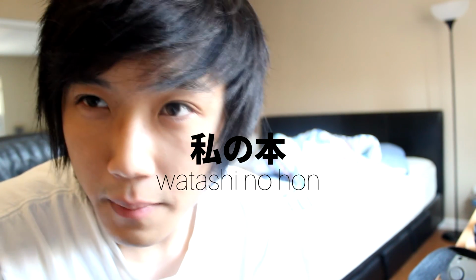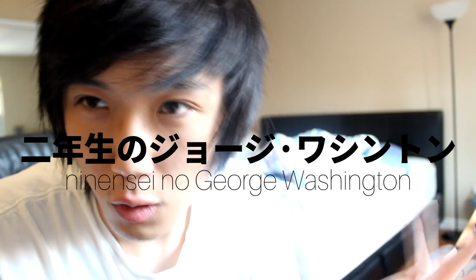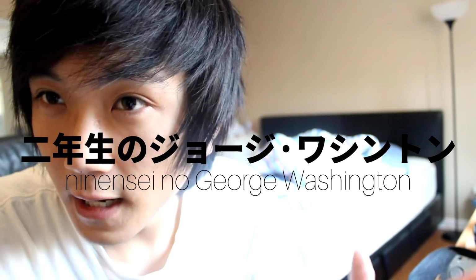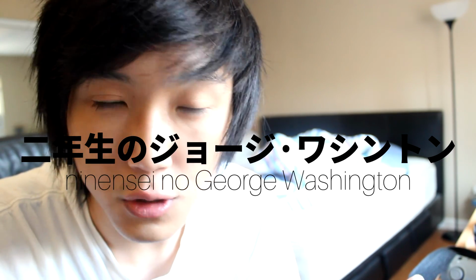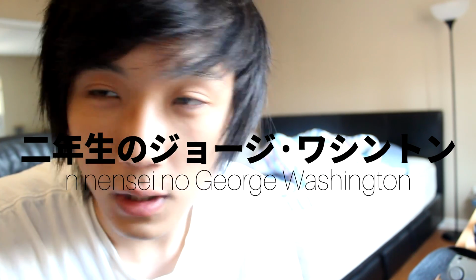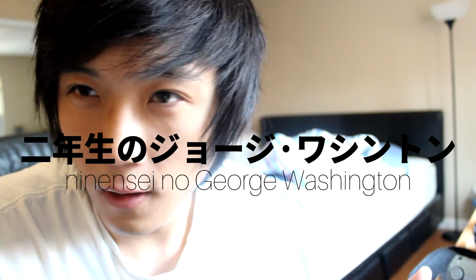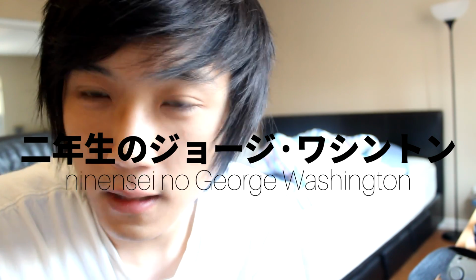It can actually even get more complicated than this. For example, we could describe the student Joji Washington and we could say Ninensei no Joji Washington, and basically what this is saying is George Washington, the second year student. It's kind of hard to correlate that to the English language because usually if we were describing someone as a second year student, we would say maybe who is the second year student or just the second year student, not of the second year George Washington. So there are definitely some subtle nuances in this form and what you may think it to be, but for the most part it's a really easy thing to get used to.